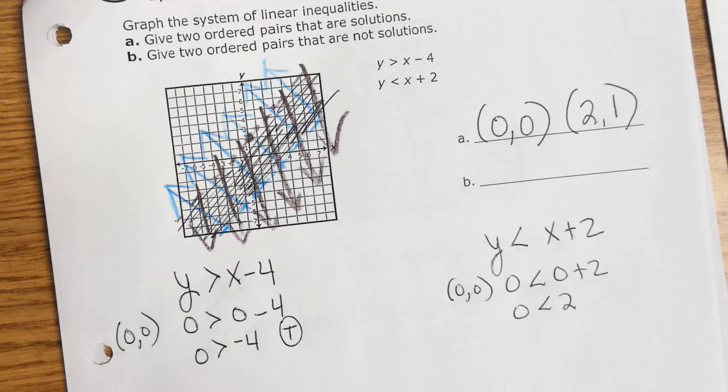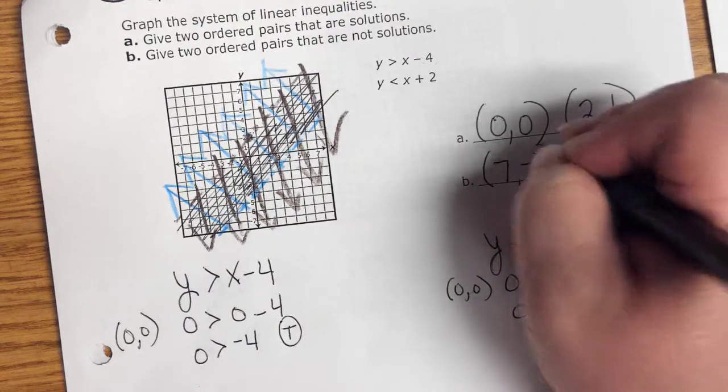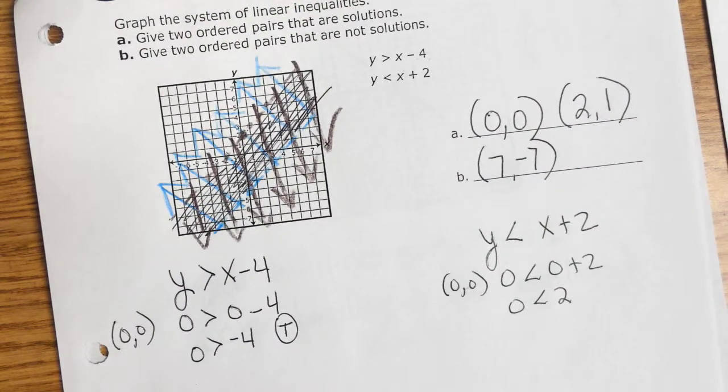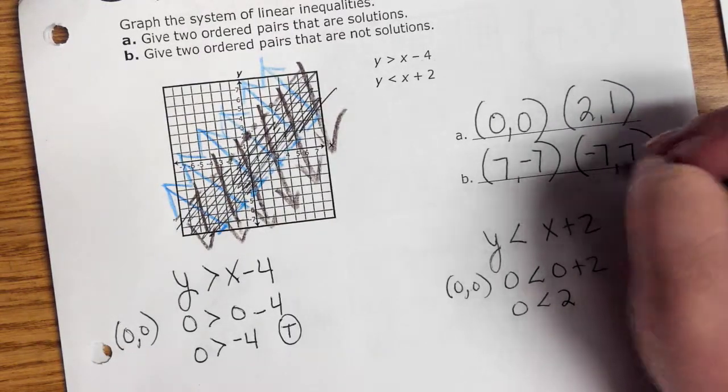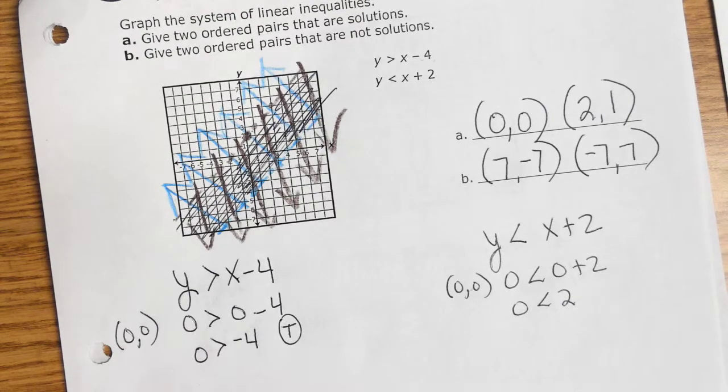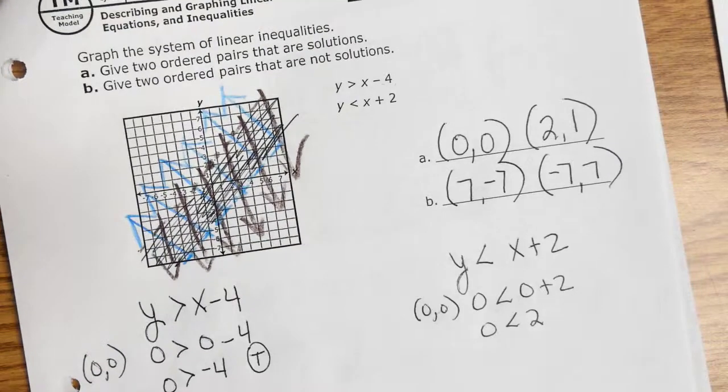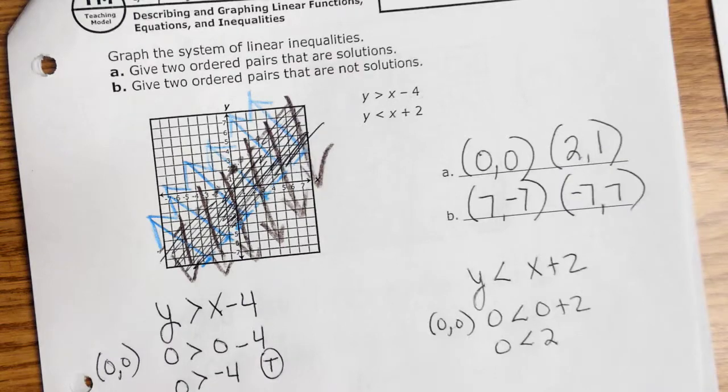What about give 2 ordered pairs that are not solutions? How about 7 and negative 7? Would that work? No. 7 and negative 7. What's another one? Negative 7 and positive 7. That's correct. Negative 7 and positive 7 would not work. 23 and 27, I don't know. I can't see it. It may work. It probably does. Okay. What's another tool I could use? Your brain. Your calculator. Okay. All right.